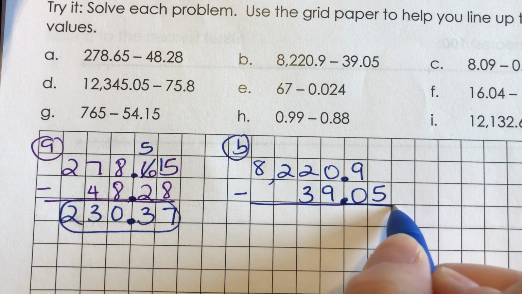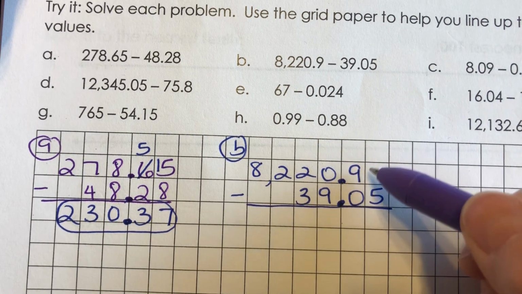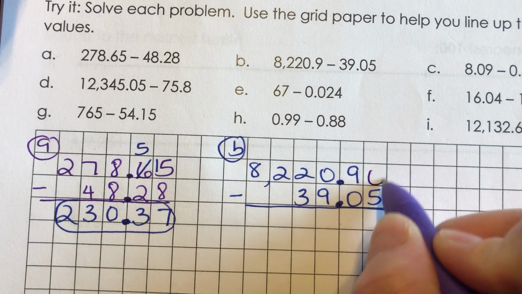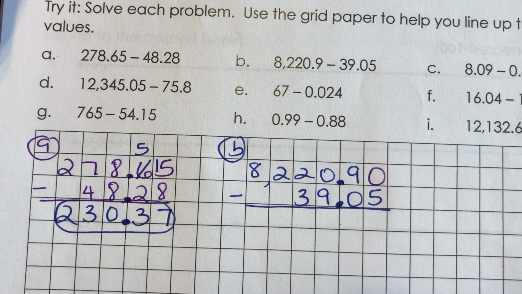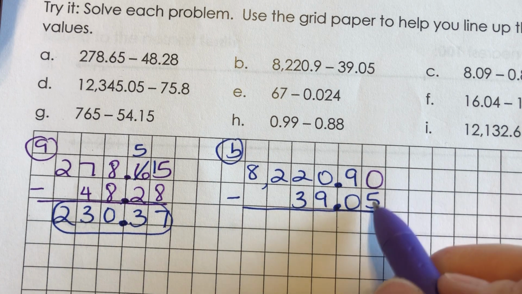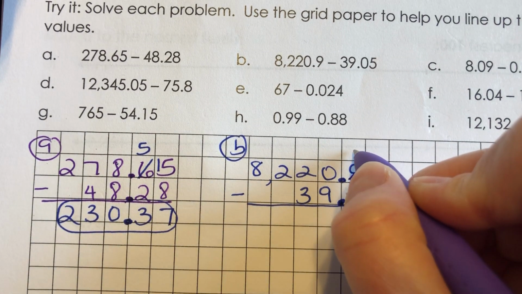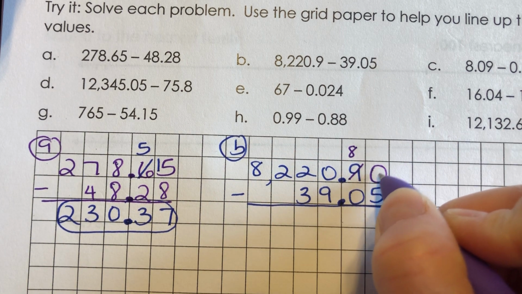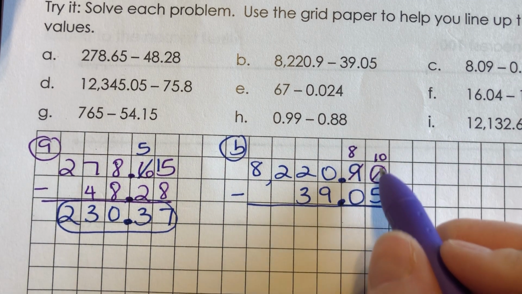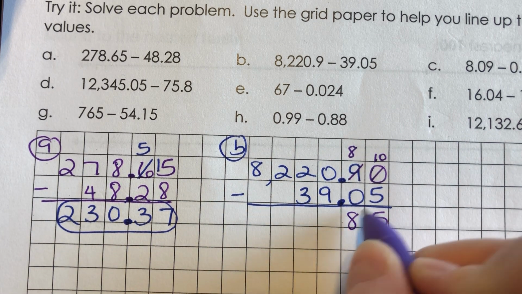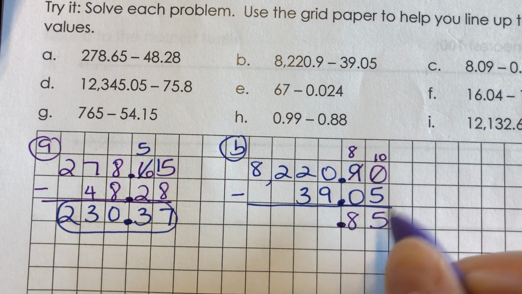Now, notice there is nothing above this 5 right here. That doesn't just mean I can bring down the 5. This technically means 0 minus 5. Put those zeros in there. I can't take 5 away from 0. I have to borrow. 9 becomes 8, and this 0 becomes 10. 10 minus 5 is 5. 8 minus 0 is 8. My decimal point stays put.